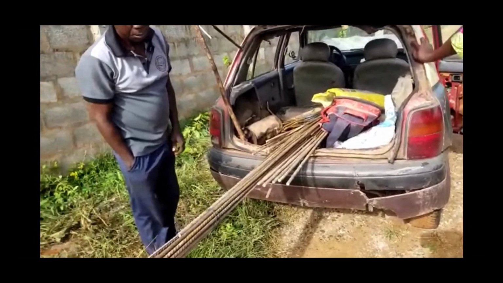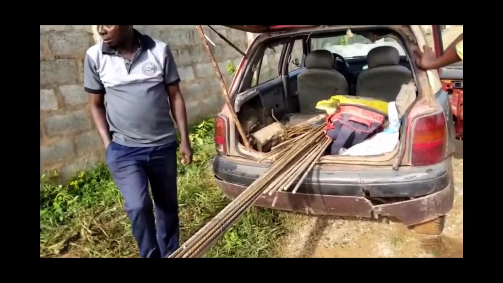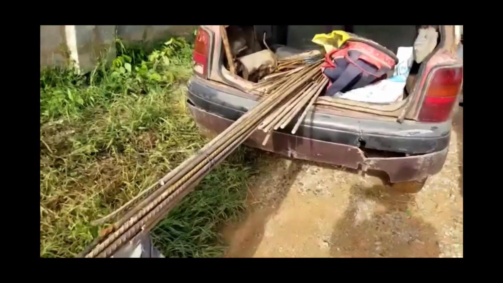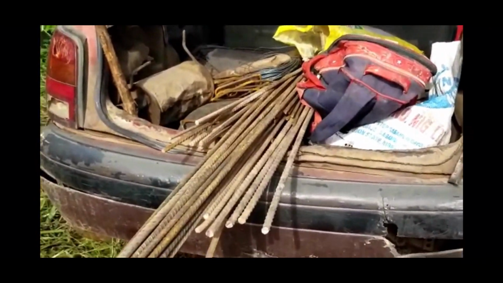We went to go and buy the iron rod, 16 mm. We don't use 12 mm. We don't use 10 mm rod. Look at the thickness of the iron rod that we're going to use to do the cover of it. That's the bigger tank of the soakaway, finished, right?